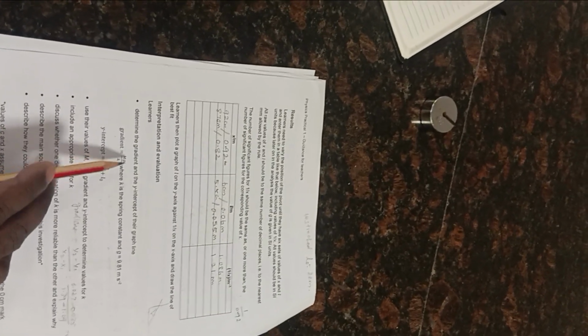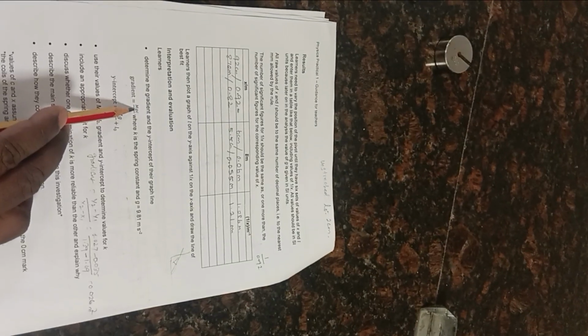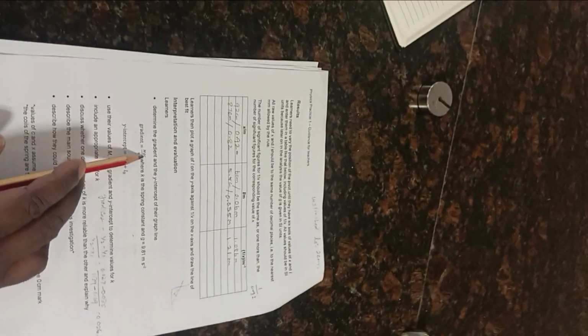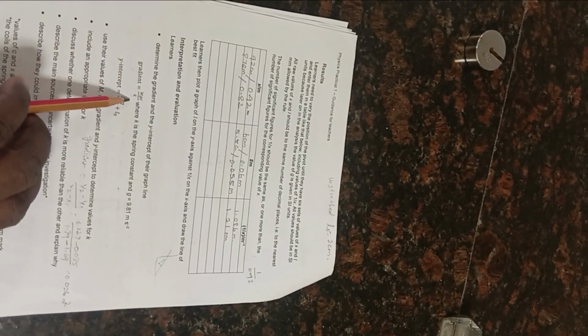So gradient is equal to mgc by k. The M value, you know the mass, 100. Gravity is 9.8. C, from the center to that length, is 50.8. So already we found the center, how much is there, 50.8. So you find k from this gradient value. Then k goes here, and you can divide. So you can get all the values.